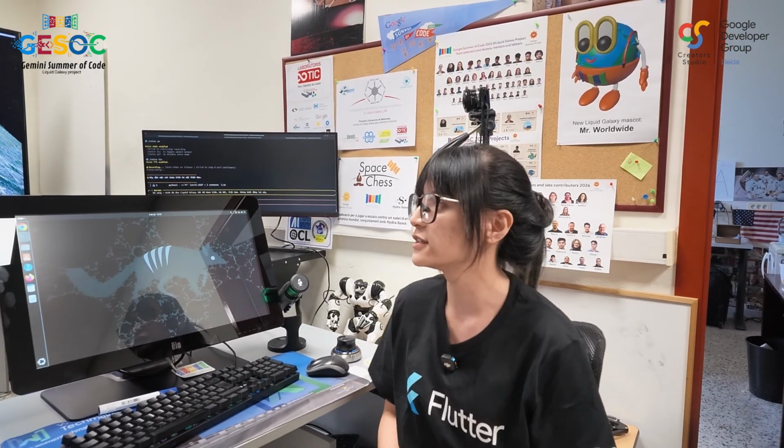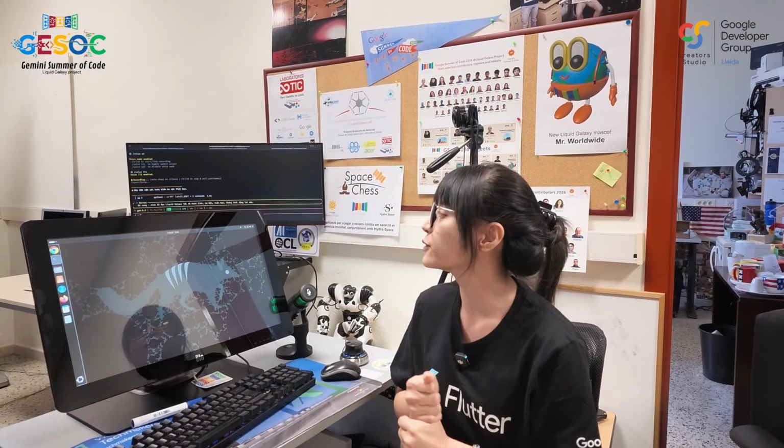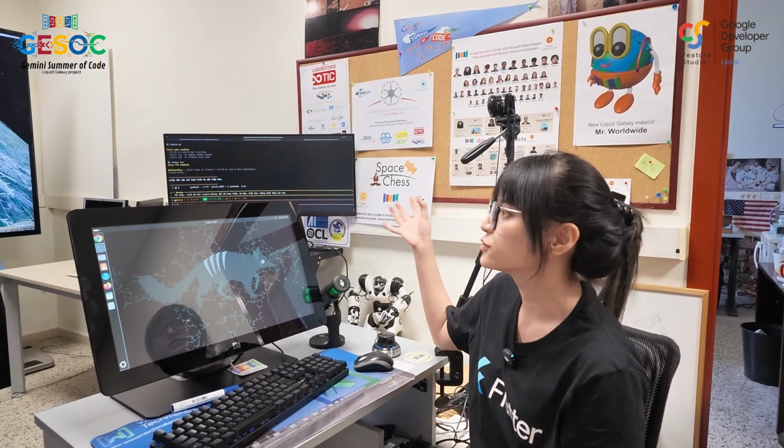Hello, I'm Chang, and I'm the GSoC, Gemini Summer of Code intern at Liquid Galaxy, and currently I'm at the lab right now. This is my experience during the short visit at the lab, which was 3 days actually. It was really amazing, because I had the experience to work with the agent, to know how it works with the LLM, and also to use the agent to connect with the Liquid Galaxy. I think this is a very interesting and really amazing opportunity for me.